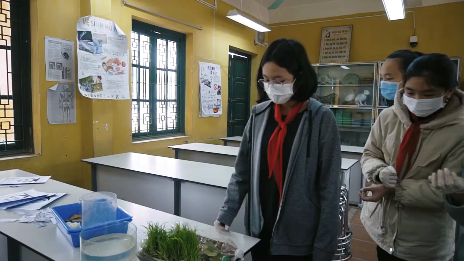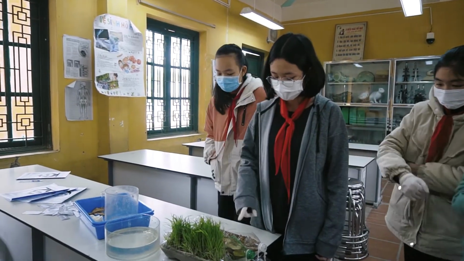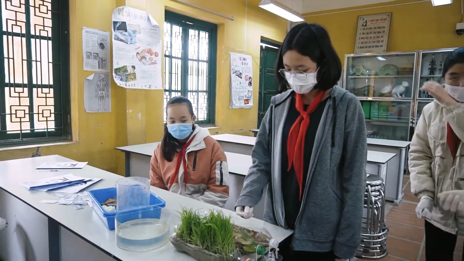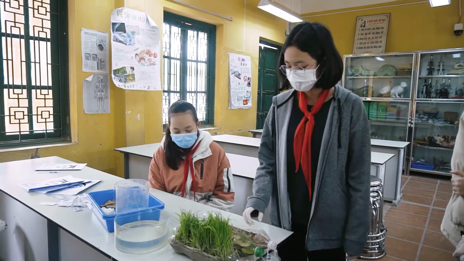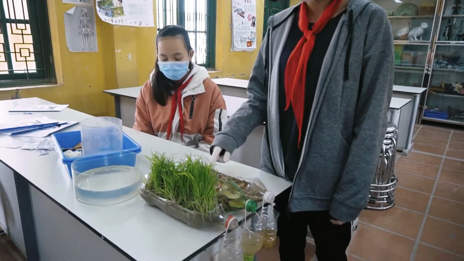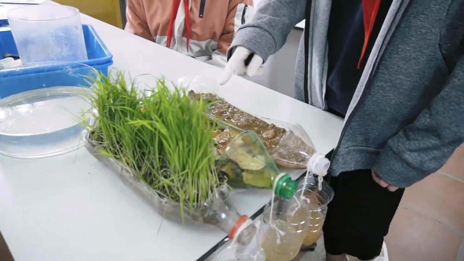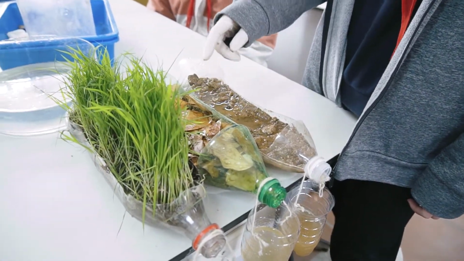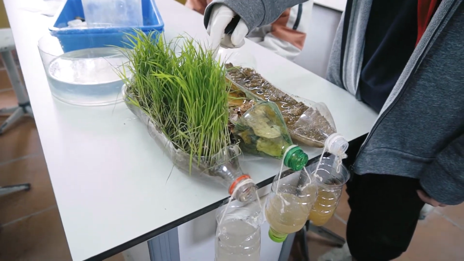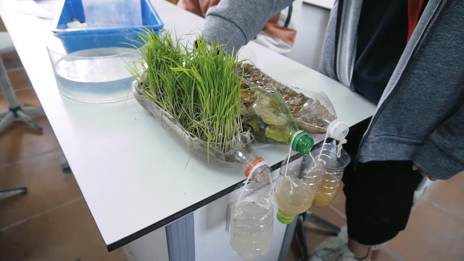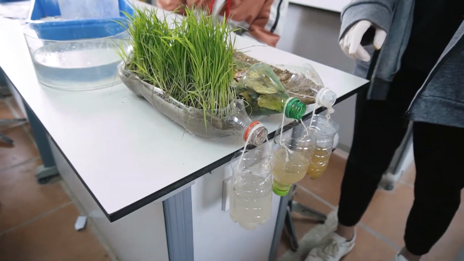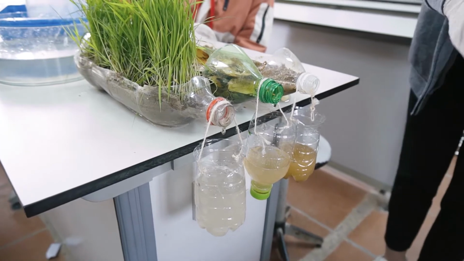We have 3 bottles. The first one, we only have soil without plants and leaves. In the second bottle, we have soil with some leaves above the soil, and in the last one, we have soil with some plants growing here. Now we can compare the dirty level of the 3 containers.